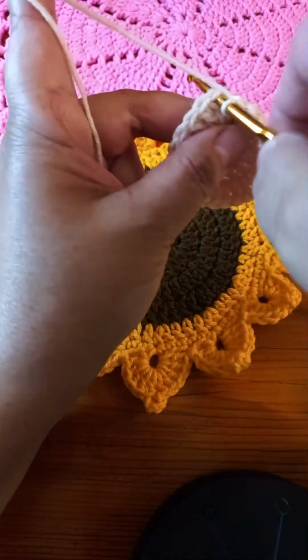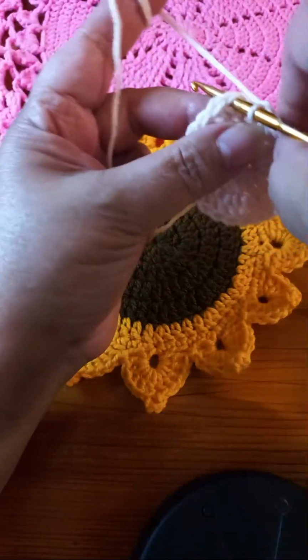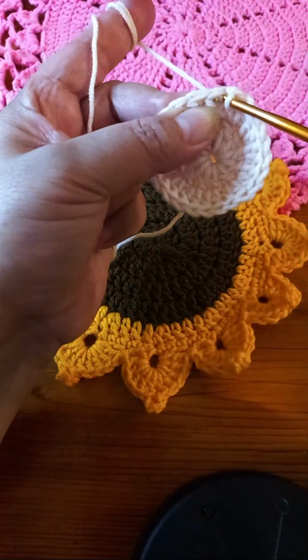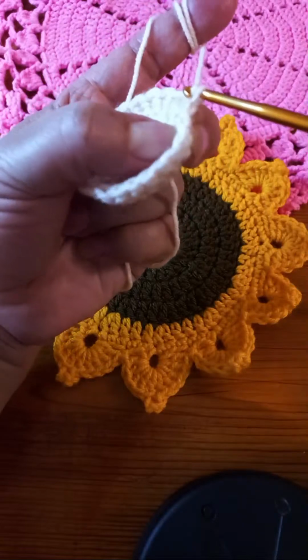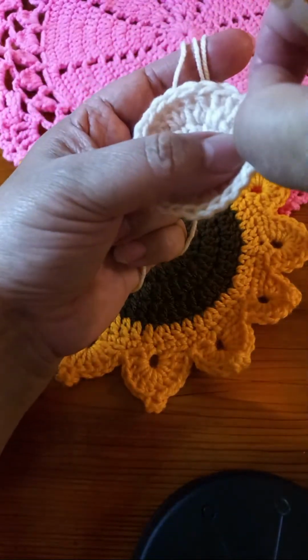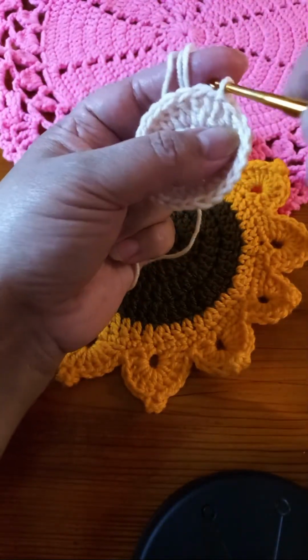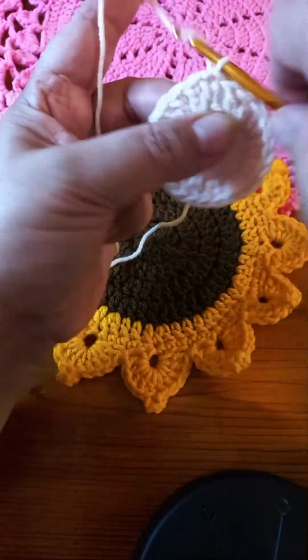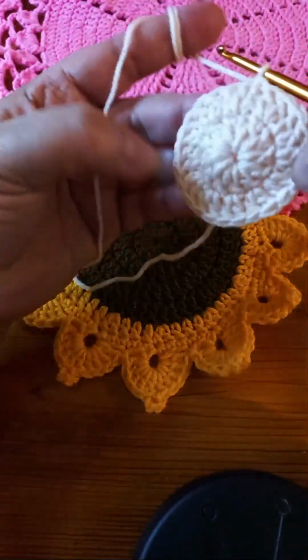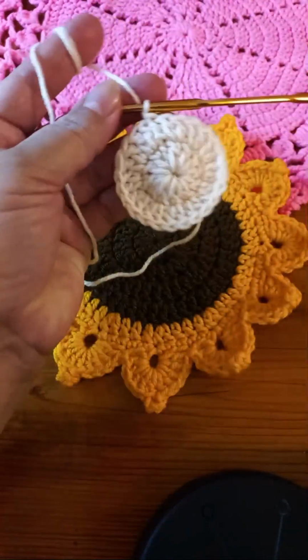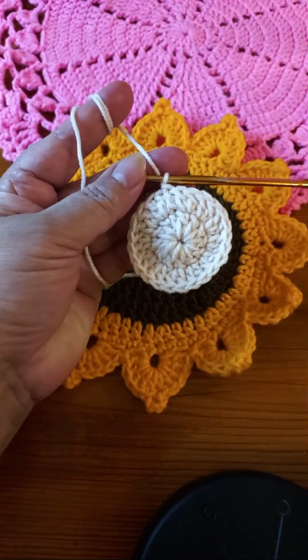This is the first double crochet, and now I will do slip stitch, and now you can see there is no gap.